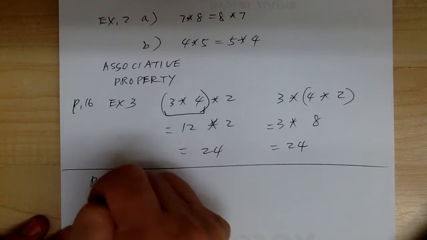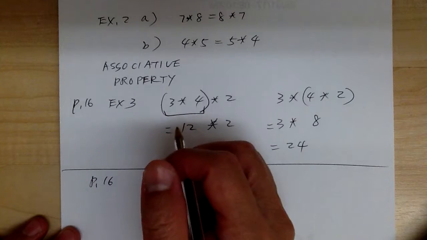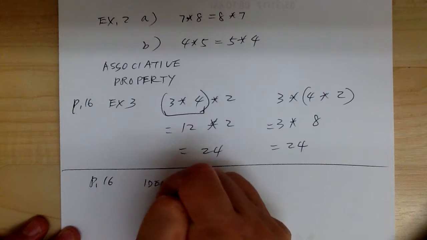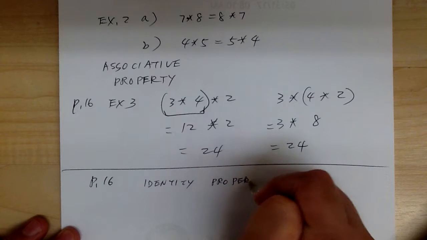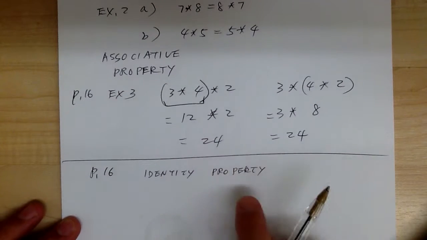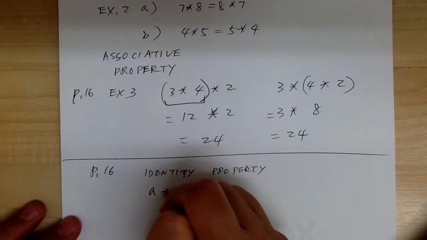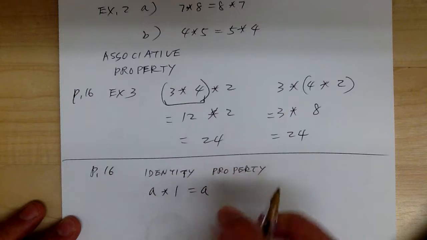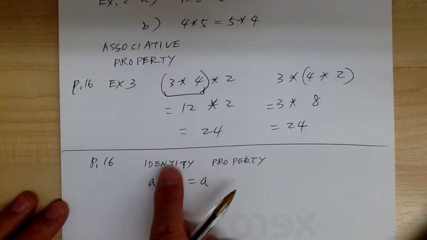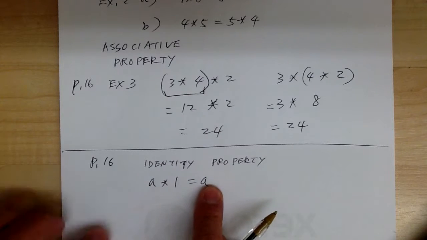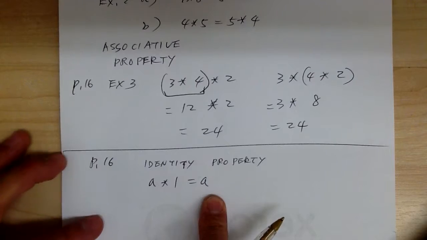On page 16, you have the identity property. Identity means, think about the word identical, it stays the same. So A times 1 equals A. So this is identity because it stays the same. Again, think about the word identical, right? So identity property means when you multiply by 1, it stays the same.